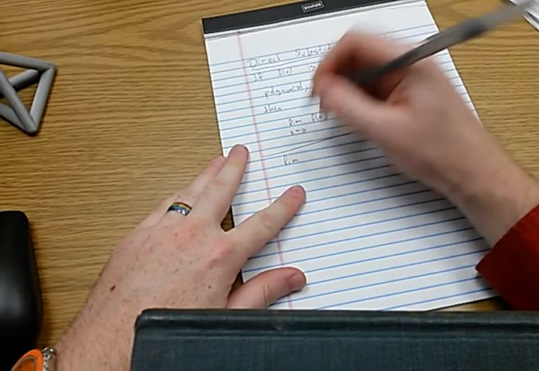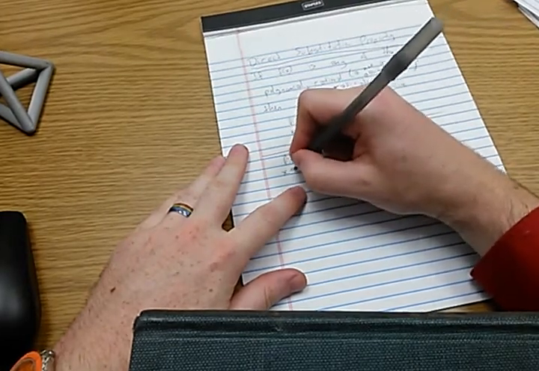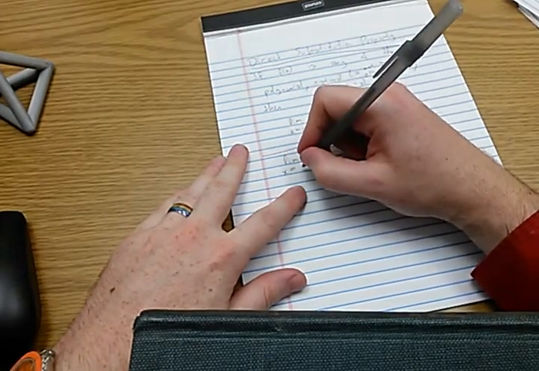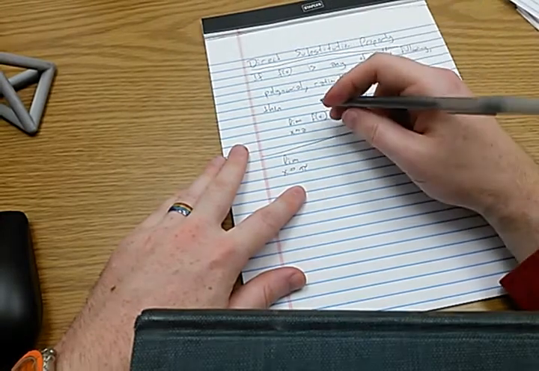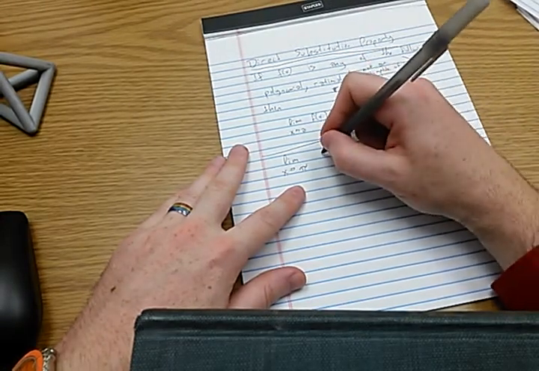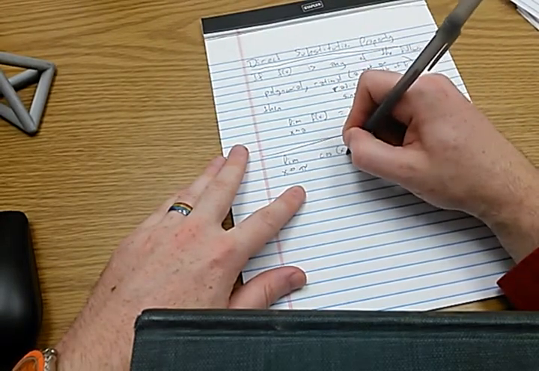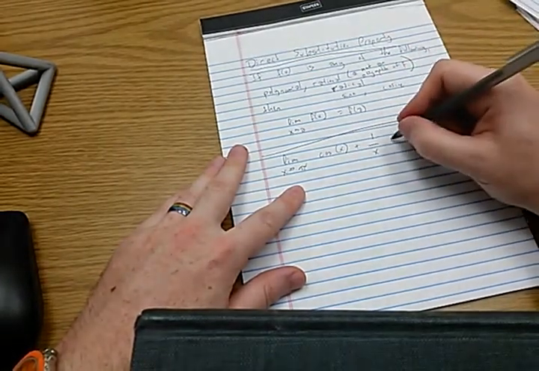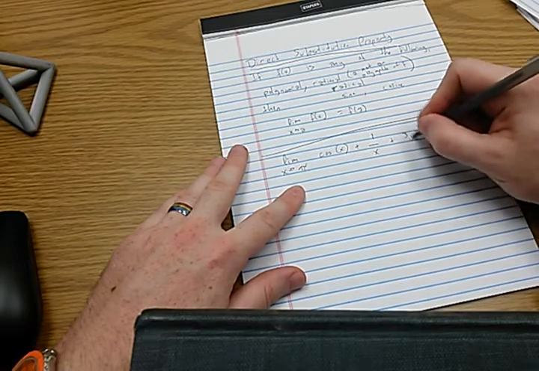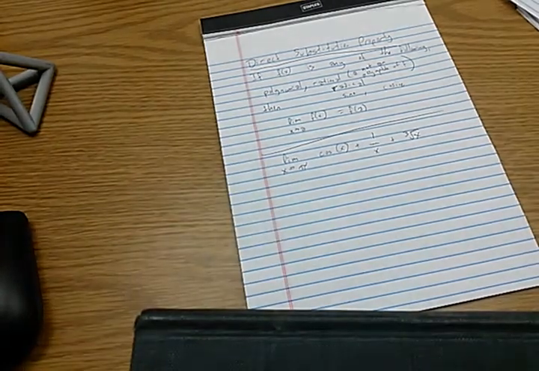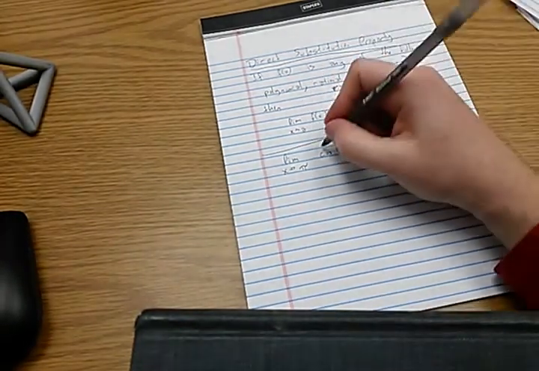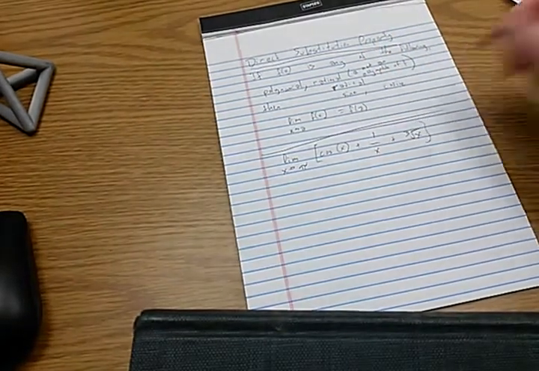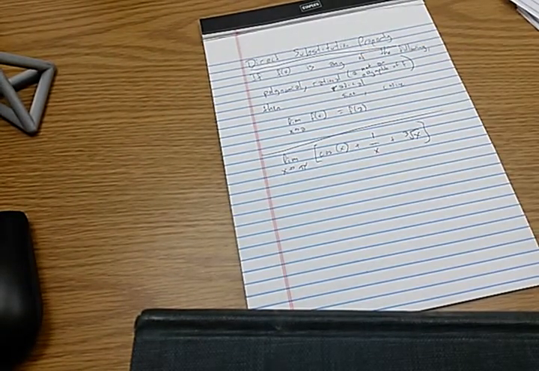So let us take the limit as x approaches pi. The function I wish to compute is the cosine of x plus 1 divided by x plus the cube root of x. Well, this whole formula I've got here is not a polynomial, and it's not a rational function, right?